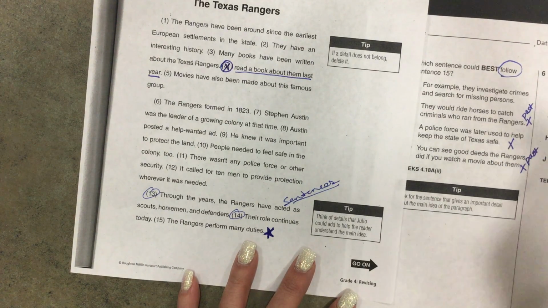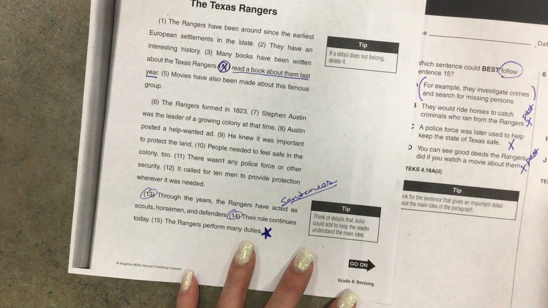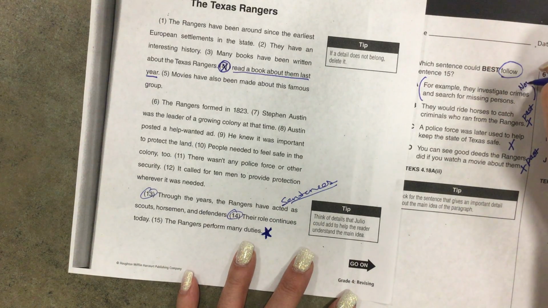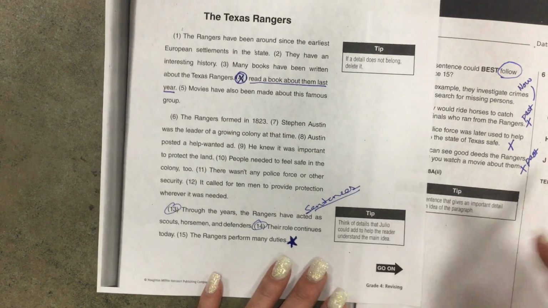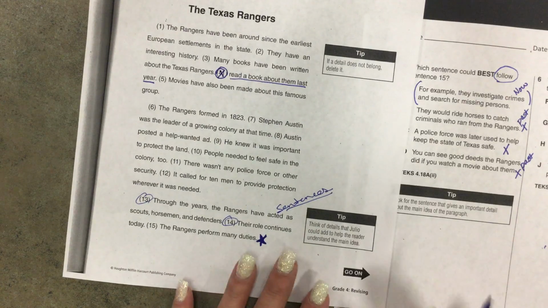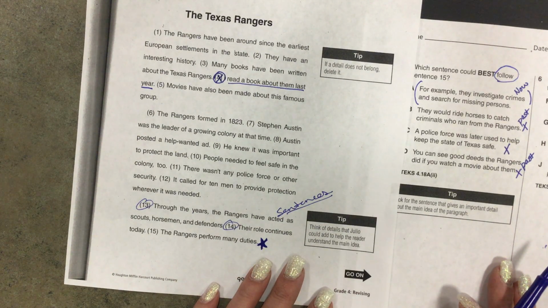And then this is a current, you can tell this is happening now, not in the past, versus these two are past tense, and the sentence before it is not. So these are different things you're going to want to talk to the kids about as they're looking at their choices.